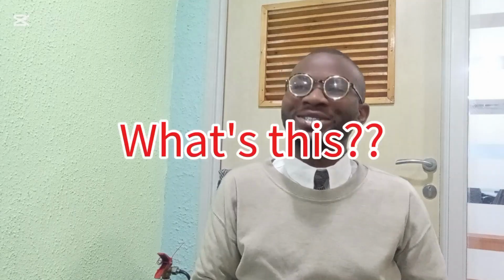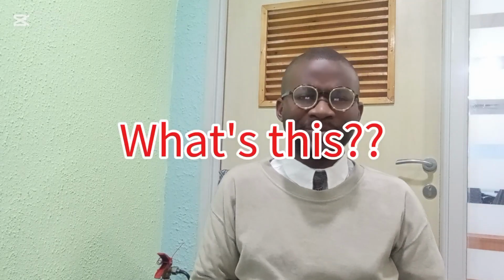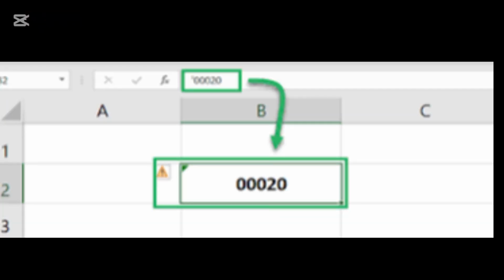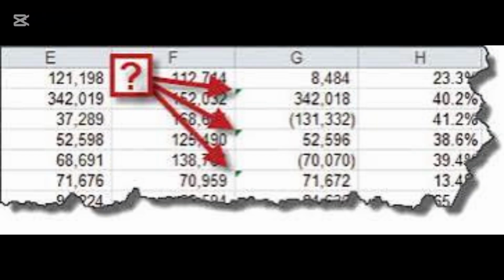So there's this thing I've always encountered in Excel, and whenever I meet it, I'm always like, what's this? You would be working on your columns and you see this greenish mark. I mean, this is your cell, right? You see this greenish dot or mark in your column, outlined on all the cells in your column at the top left corner, right?